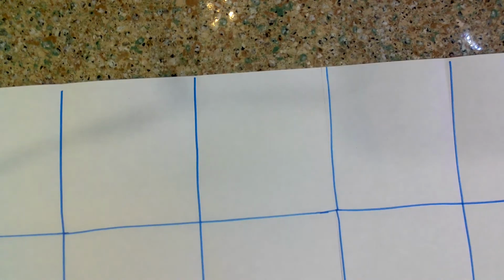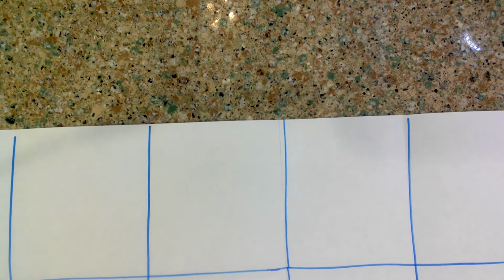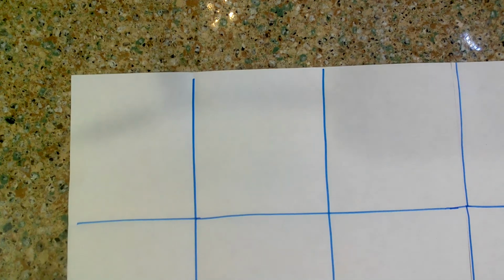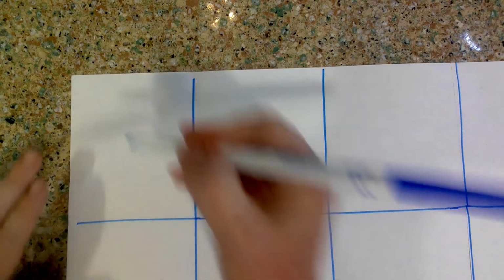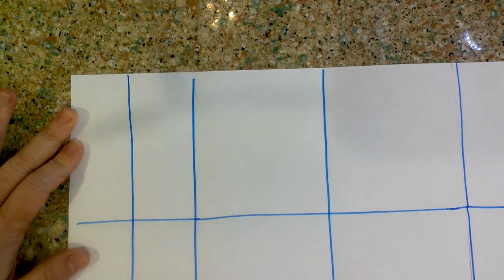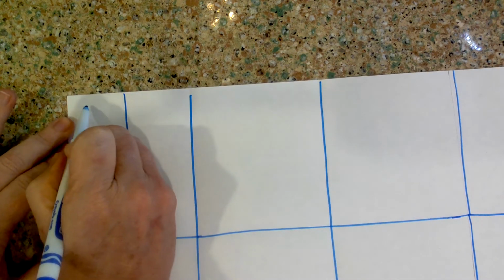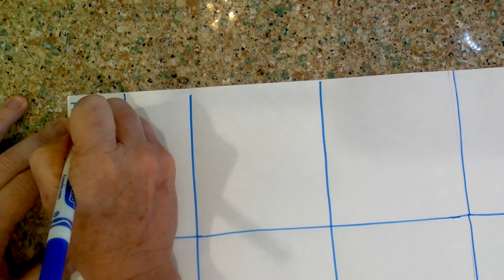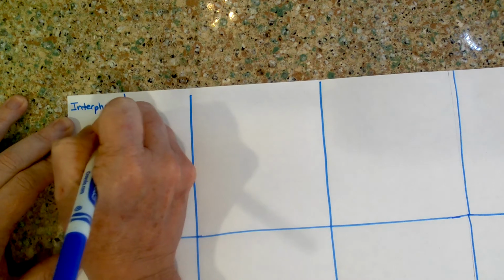Okay, so now you should have your 6 squares on top, 6 squares on bottom, right? And in the first box, I just want you to cut it in half, okay, because we're going to put a little information in there. So at the top of the first box, I want you to put interphase, okay?